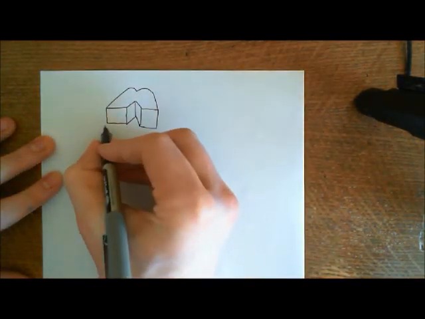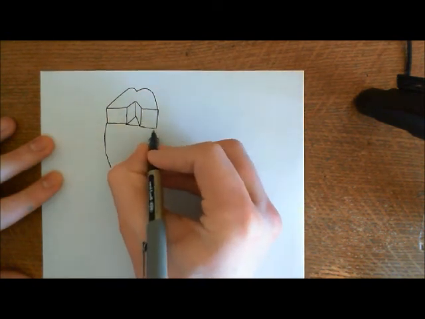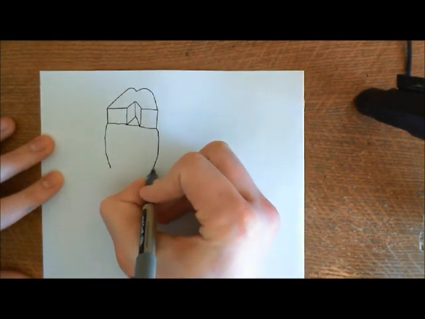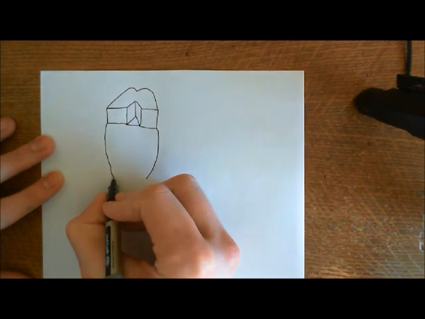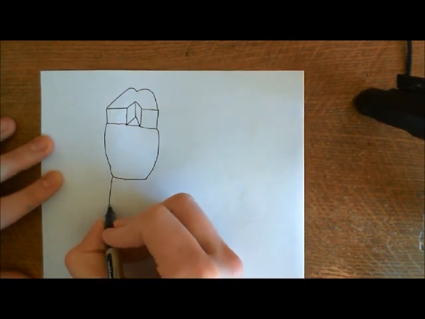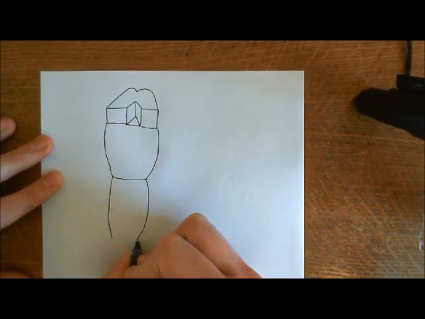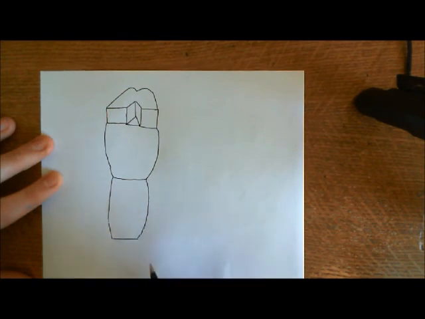So that's the midbrain. Then below the midbrain you've got the start of the pons here, which will go down like so, and it will end here. And then below the pons you've got the medulla, and then we'll end the medulla here.